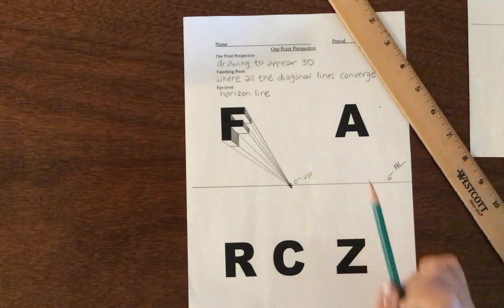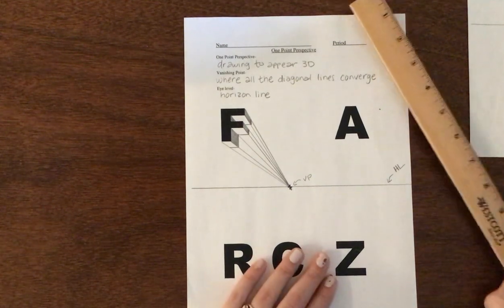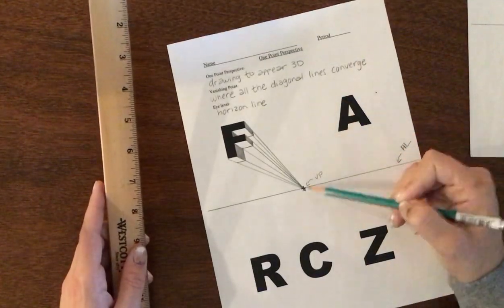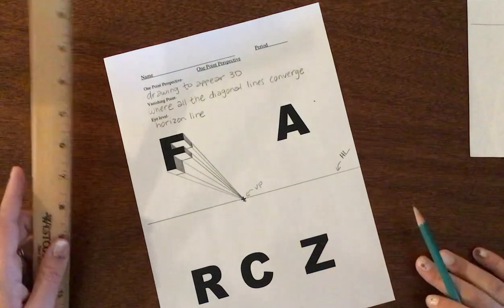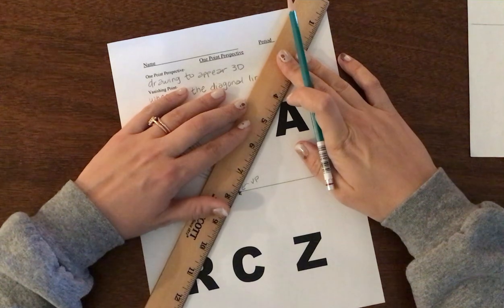All right, let's move on to the A. Same thing, from every corner, we're going to draw a line to the vanishing point. So let me make sure my handout's still good. Okay, so lining up.